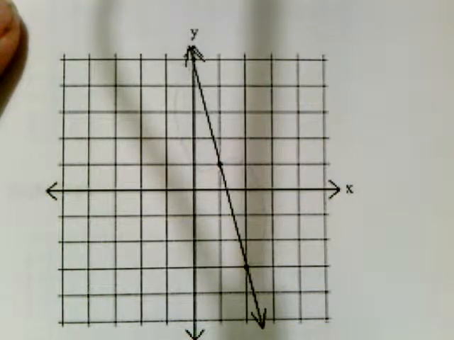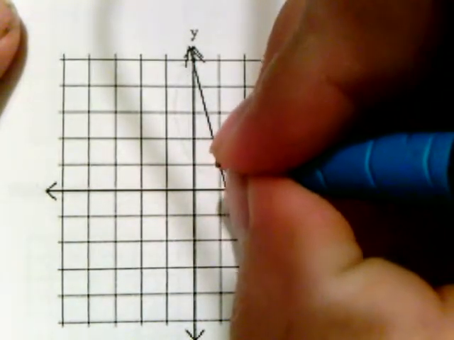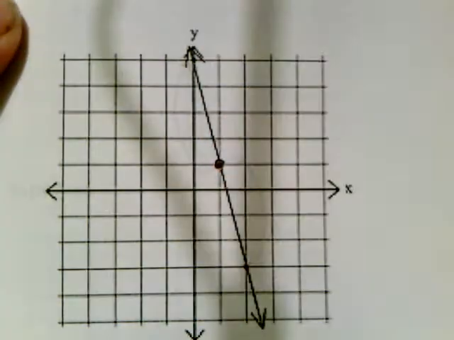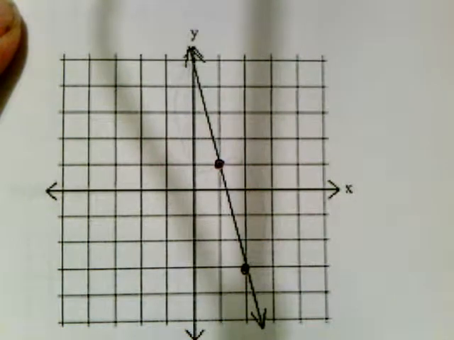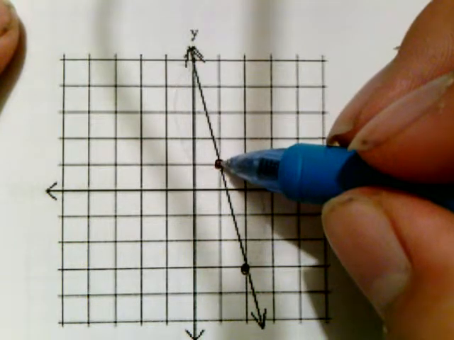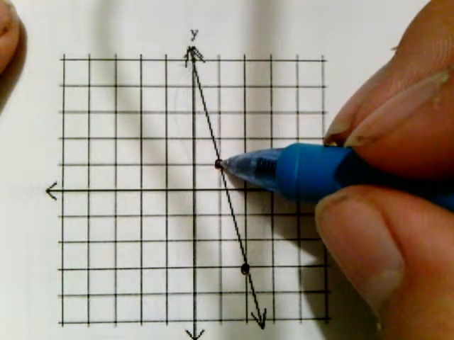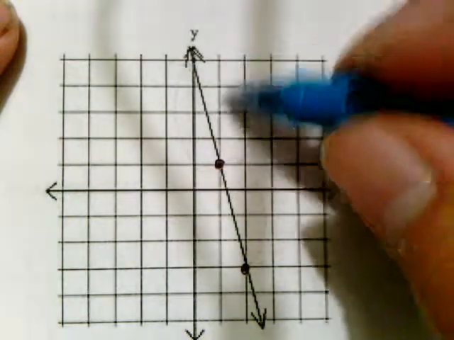Right here, we have a point. You can see it right here. We have another point, which is right here. So now we can define the slope from this one. So how far down? We're either going to be going up or down.